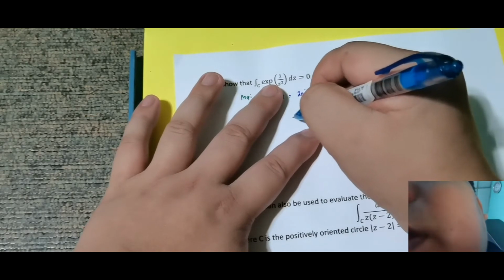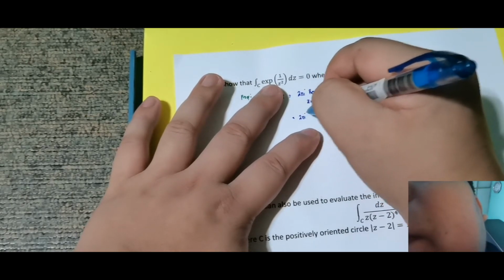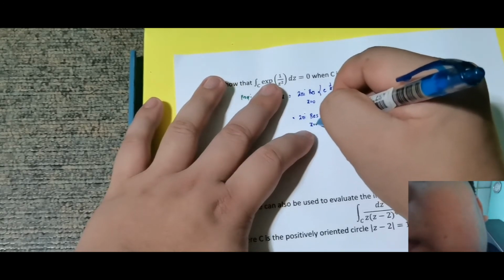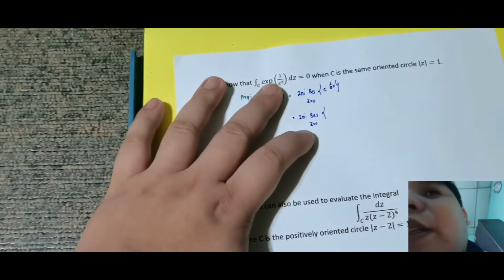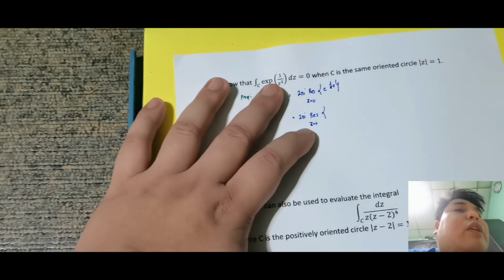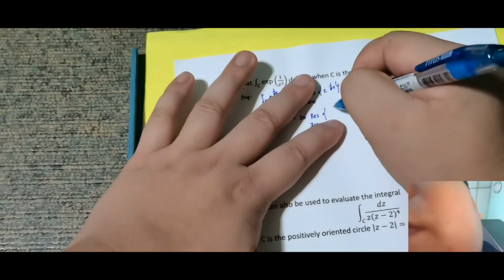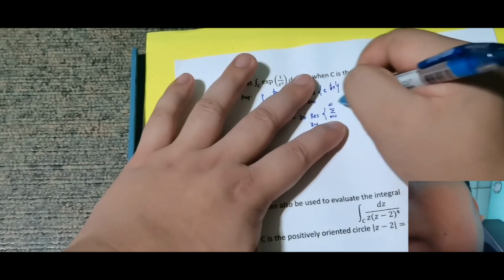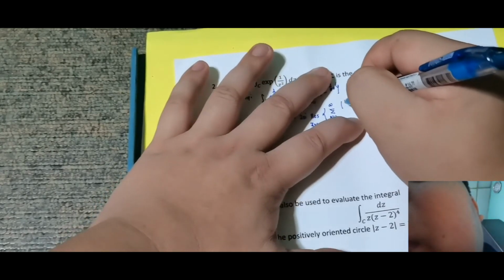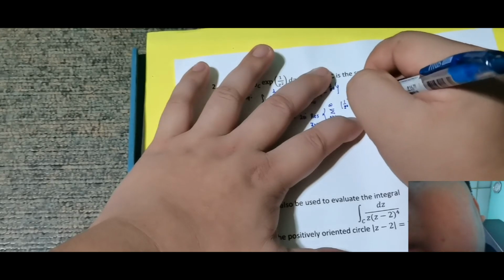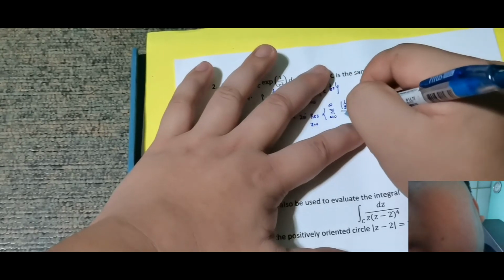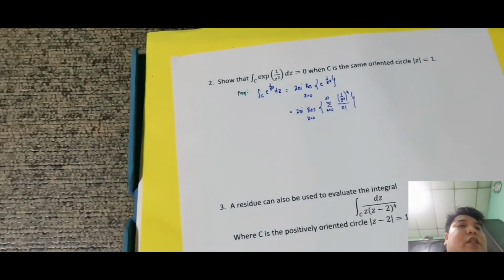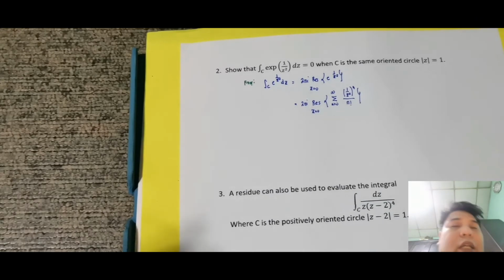So, this is just equal to 2 pi i, then residue at z is equal to 0 ng summation ng z raised to n over n factorial. So, this is summation for n is equal to 0 up to infinity, 1 over z squared raised to n over n factorial. Kung mapansin mo, that is z raised to 2n sa ilalim natin nilalagay.